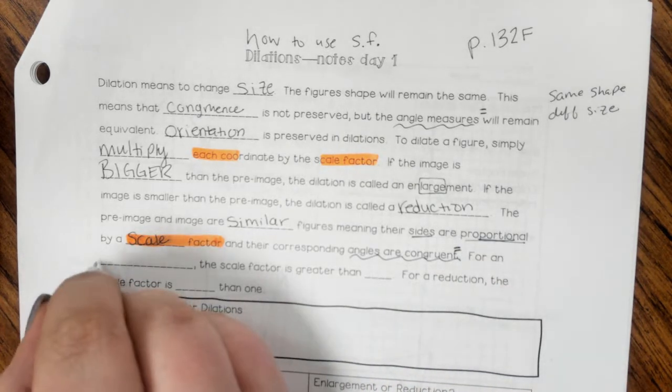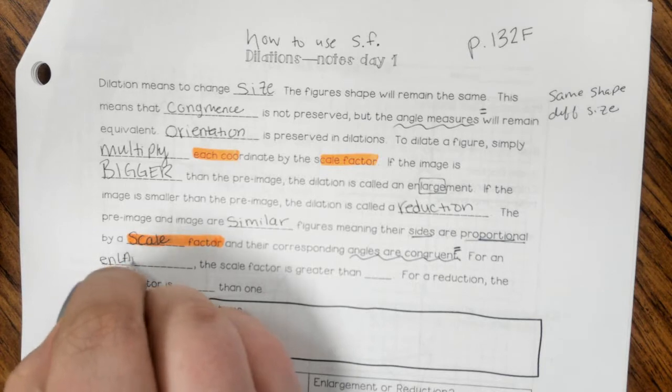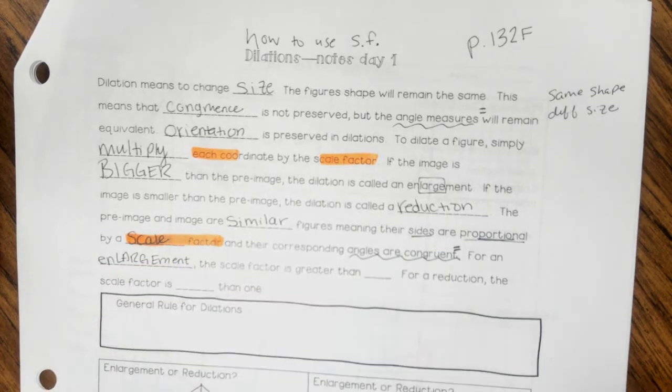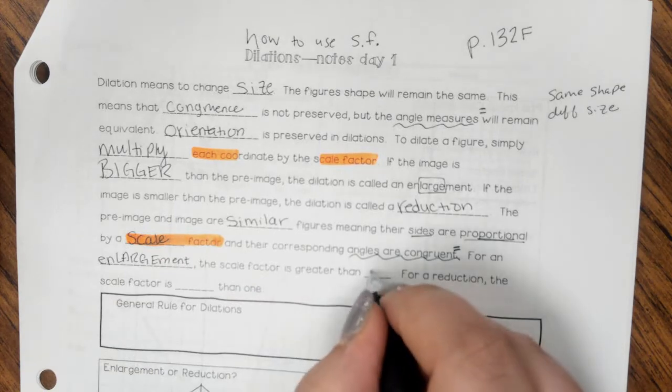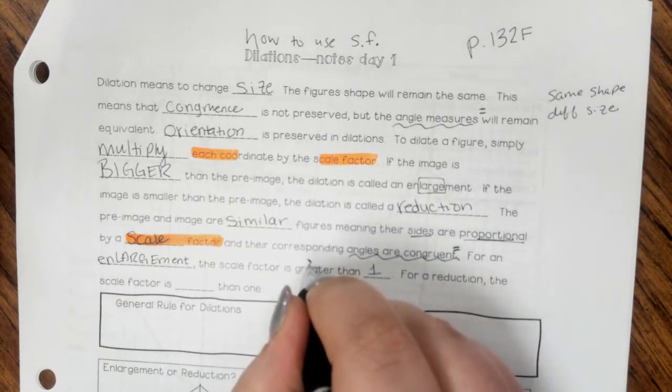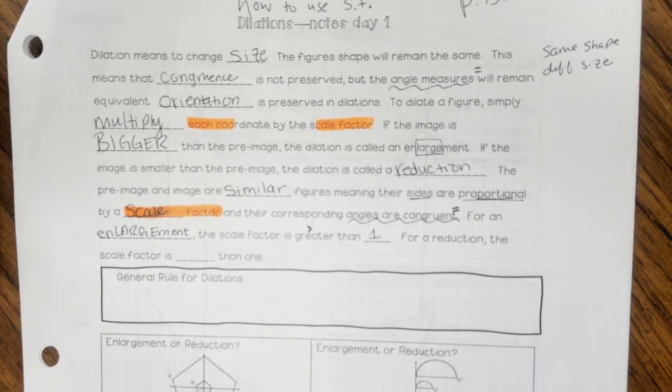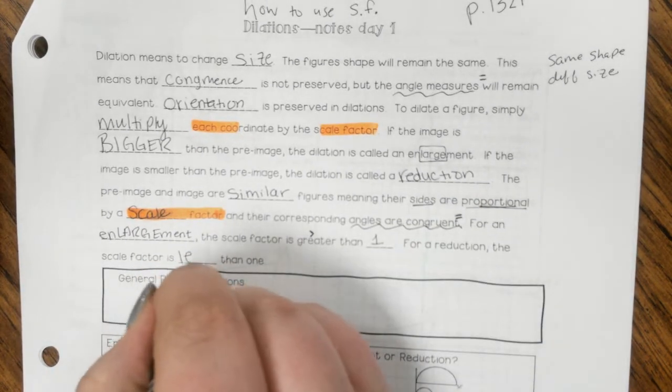For an enlargement, the scale factor is bigger than 1. For a reduction, the scale factor is less than 1.